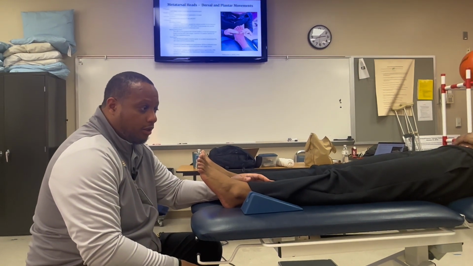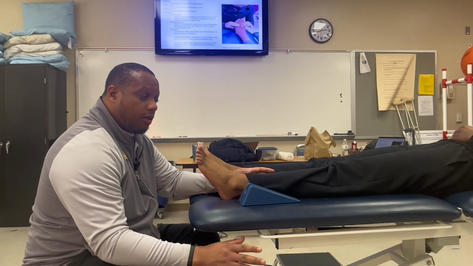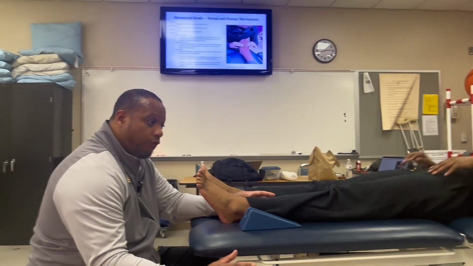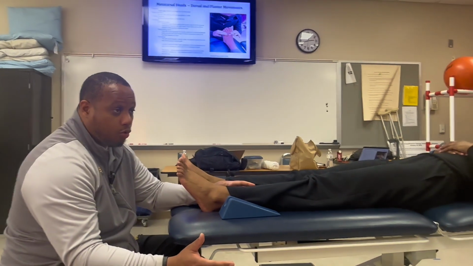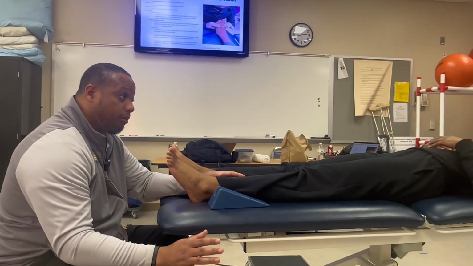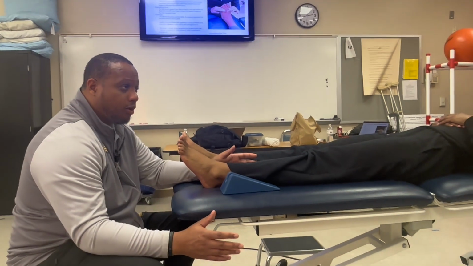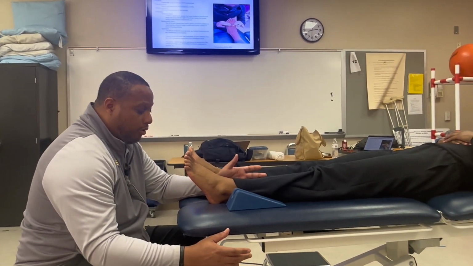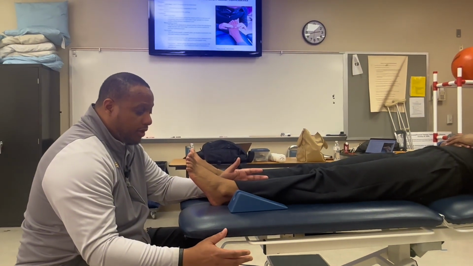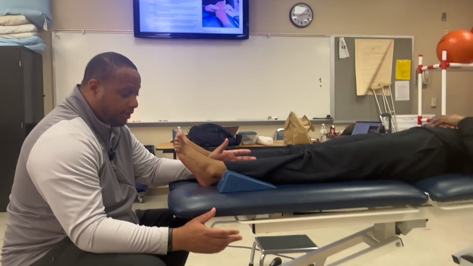But either way it goes, for a normal gait, the metatarsals of the forefoot have to be able to move dorsally, and they have to be able to move plantarly. That's something we may want to assess to see if the patient has a restriction with those. Typically we assess the 2nd through 5th metatarsals with this technique.